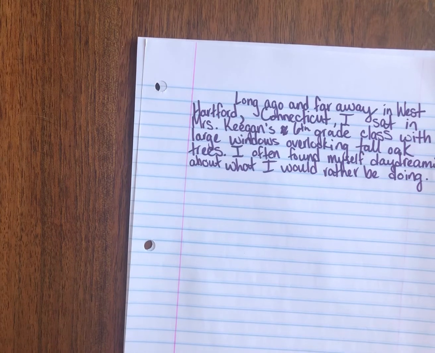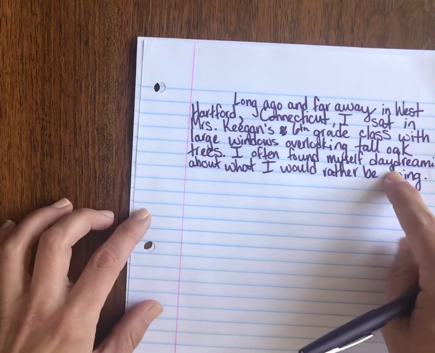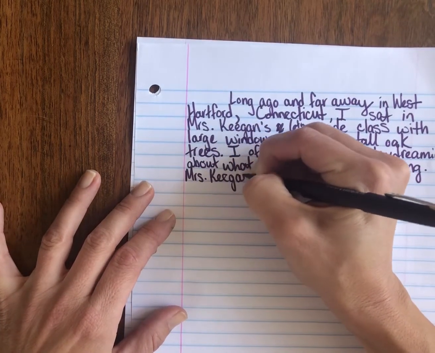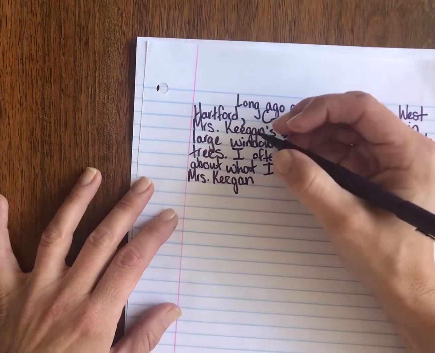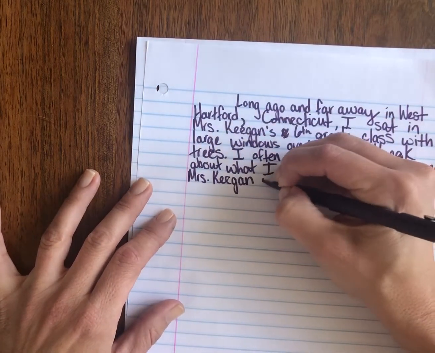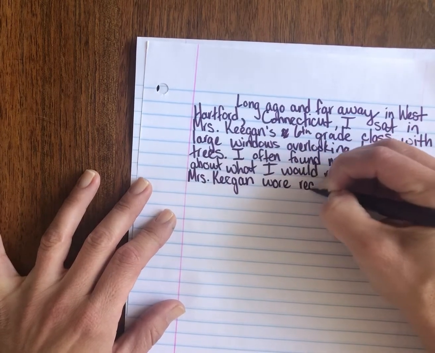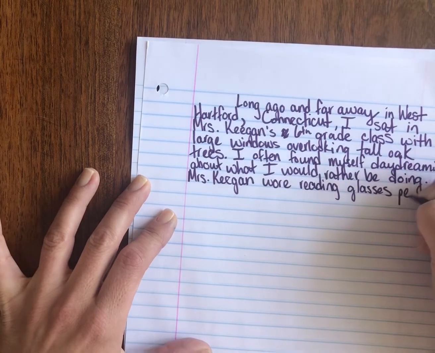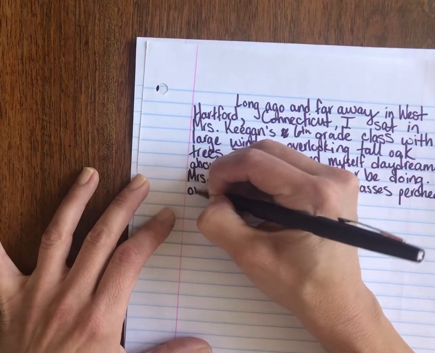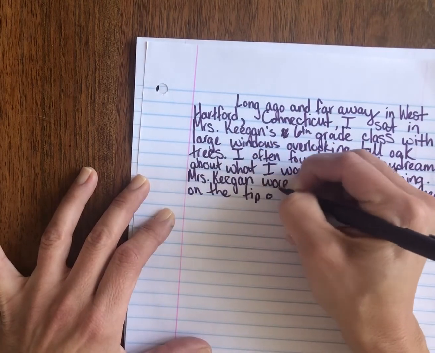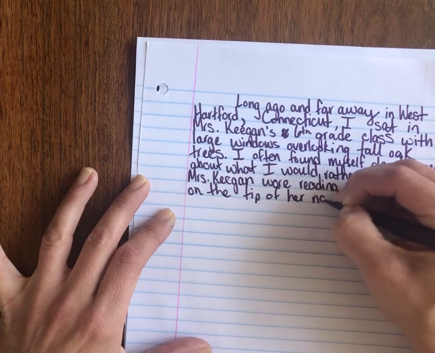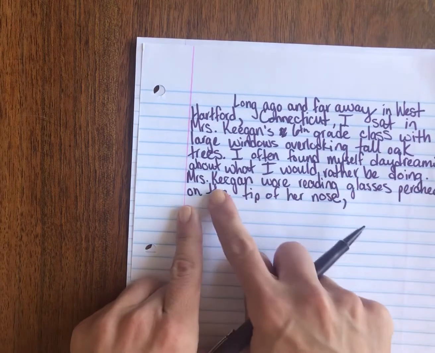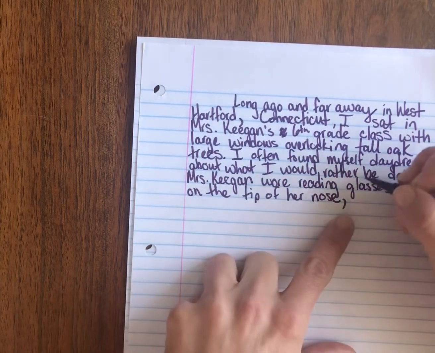That kind of describes myself as the character of being a daydreamer, but now I got to talk about Mrs. Keegan. Mrs. Keegan, and because this is in the past, she wore reading glasses, perched, meaning they sat perched on the tip of her nose. I'm going to use a list right here to list what Mrs. Keegan looked like. So Mrs. Keegan wore reading glasses perched on the tip of her nose.